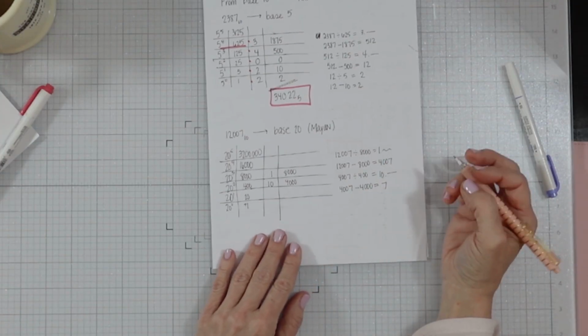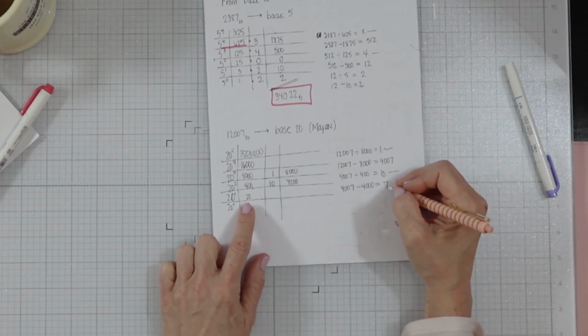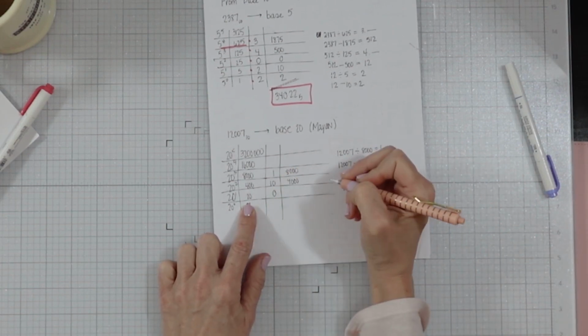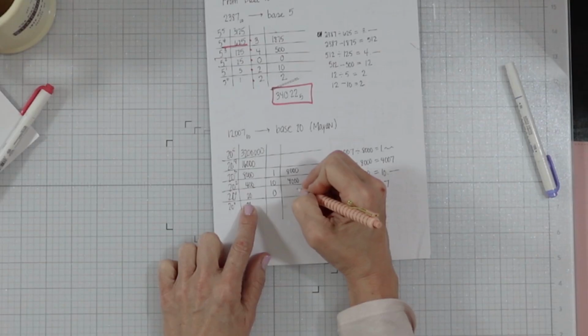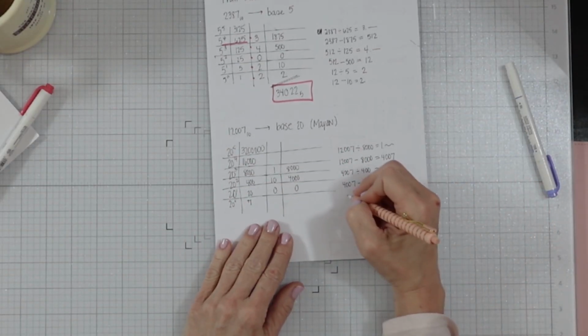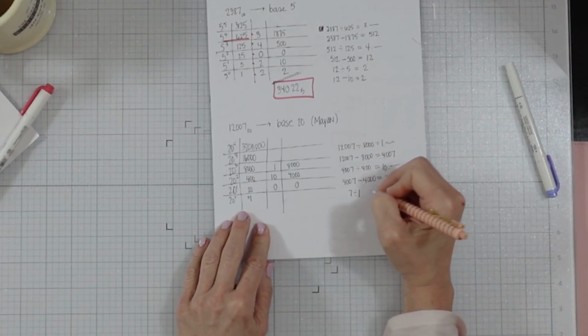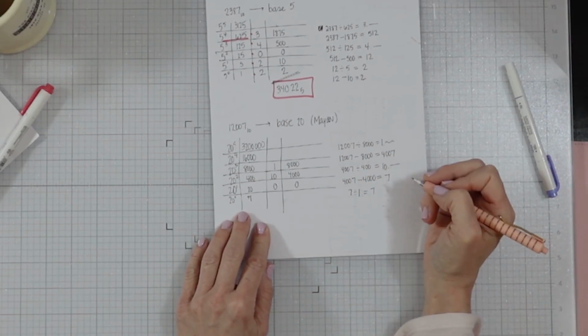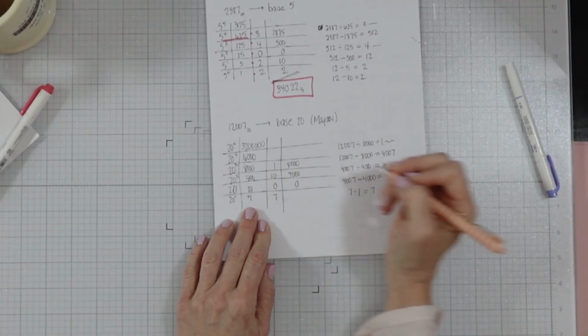Okay. And then I cannot divide by 20, so I'm going to put 0 here. This here will be 0 no matter what. And then I can do 7 divided by 1. I don't even really need to write this out, right? That's just 7.